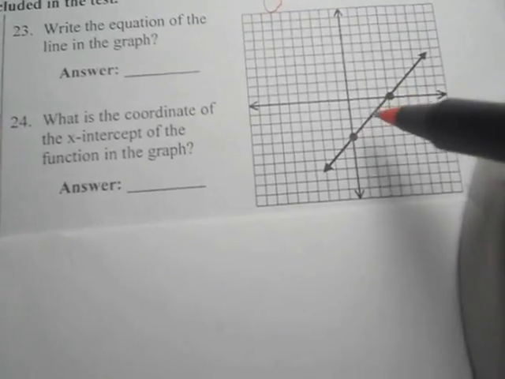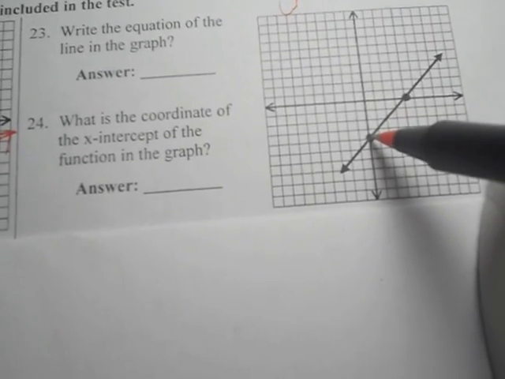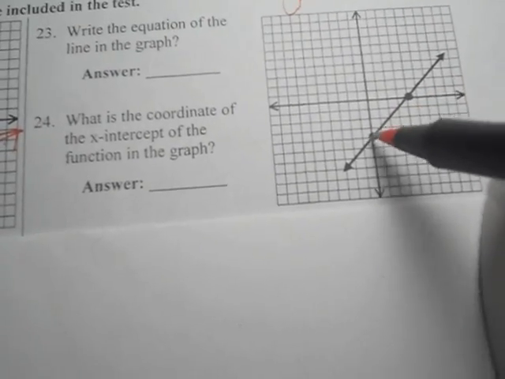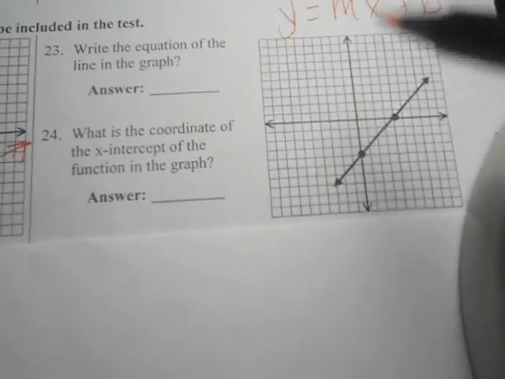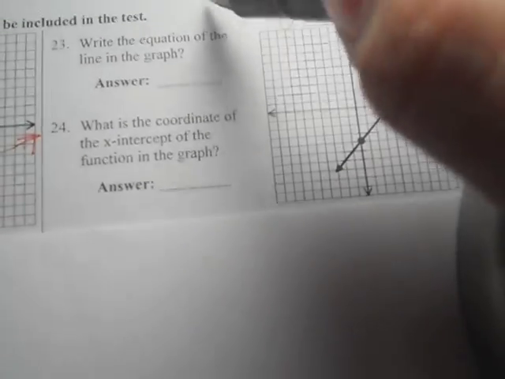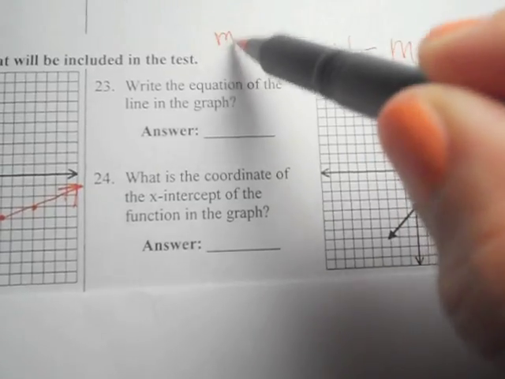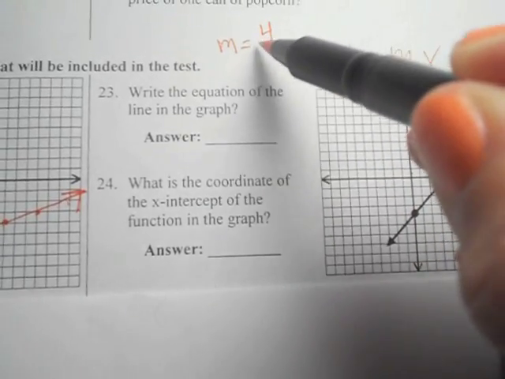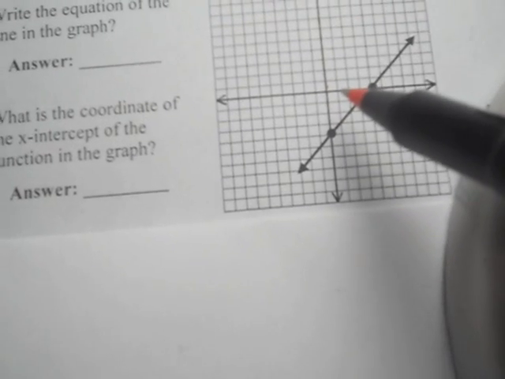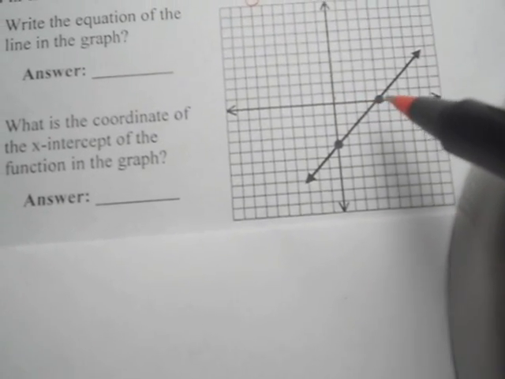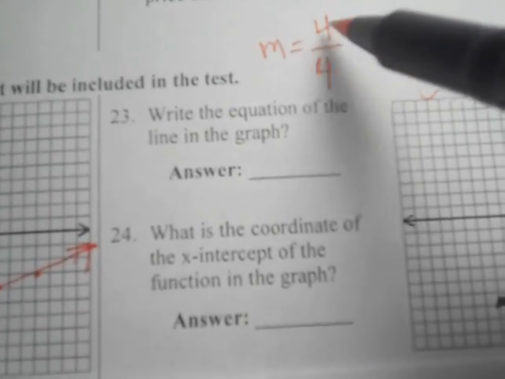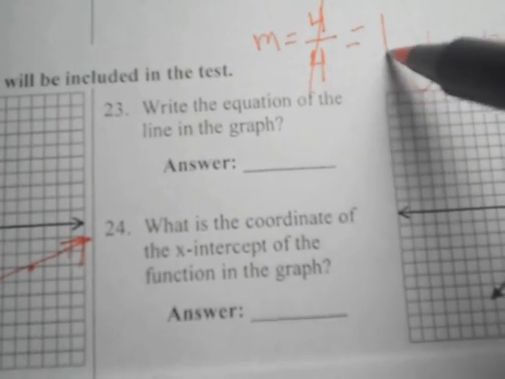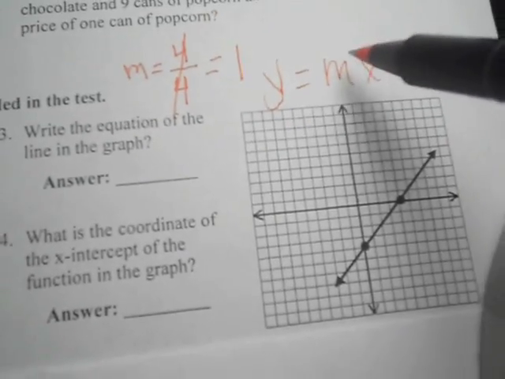Well, we're given 2 points, so let's see what it is. We're going to compare this point to that point. So up 1, 2, 3, 4. So our m, I'll write it here. Our m is 4 over, that was the rise, let's do the run. 1, 2, 3, 4. So m is 4 over 4. And we know that that is 1.